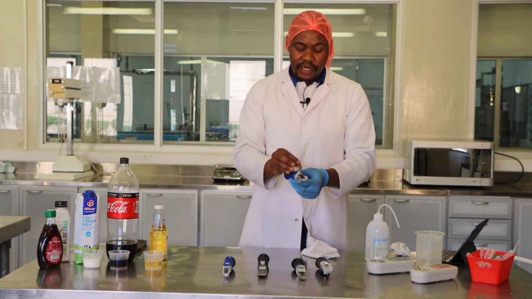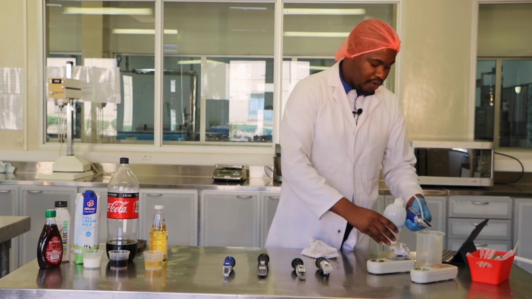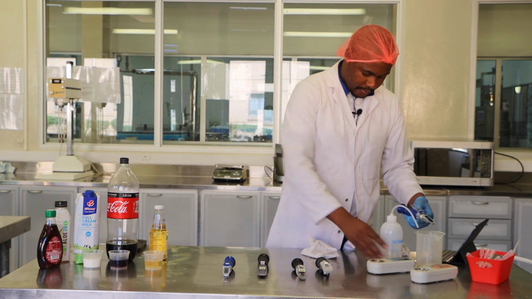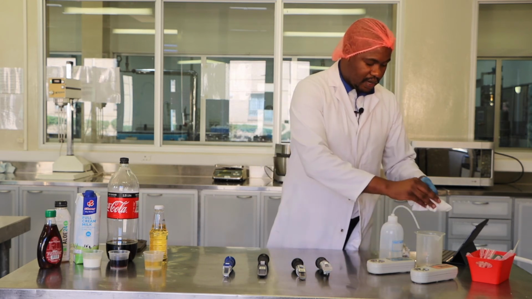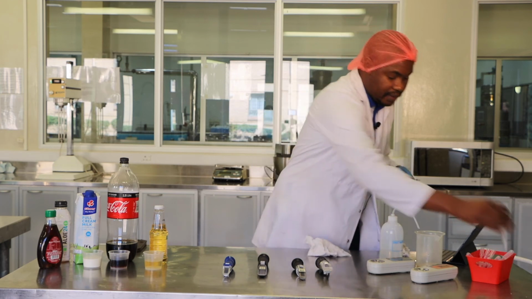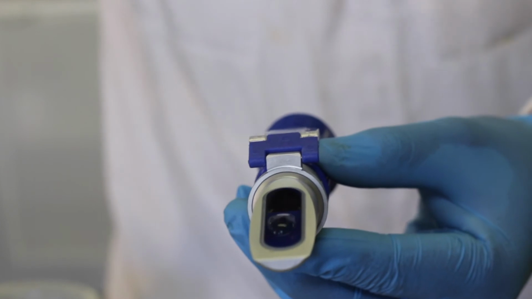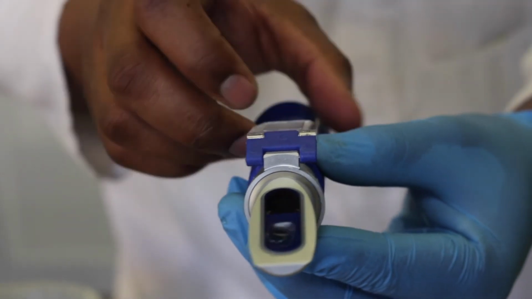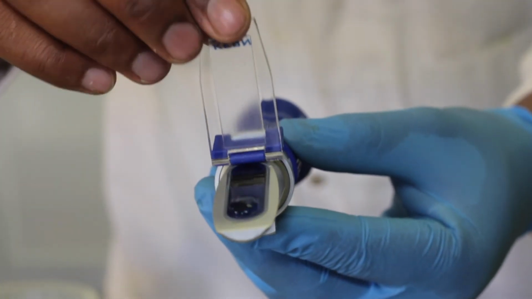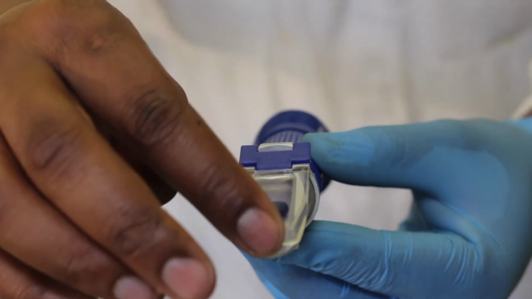So the first thing you do is clean your refractometer, blot it with paper towel, and then you just need a drop of sample, and here you can close.